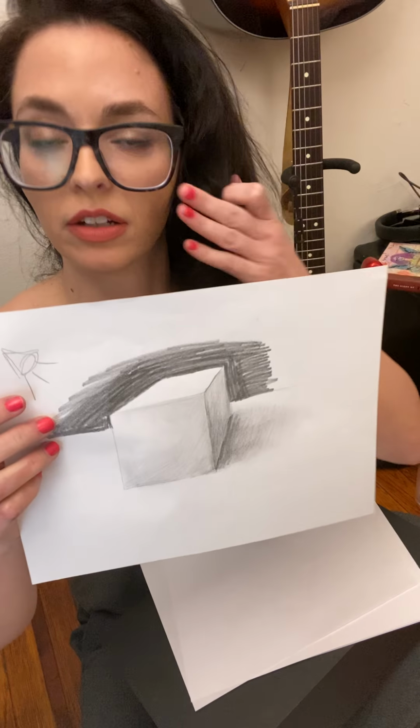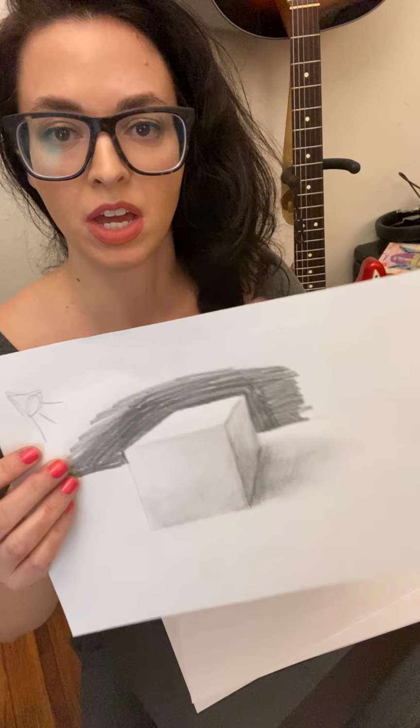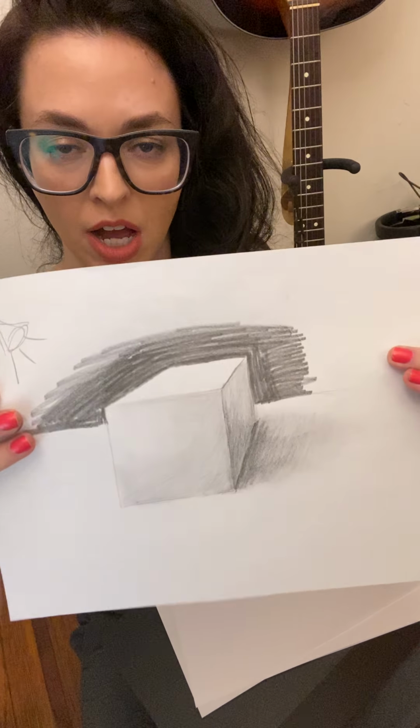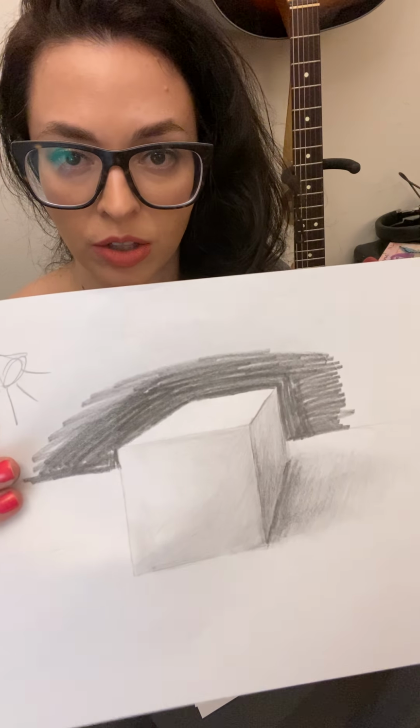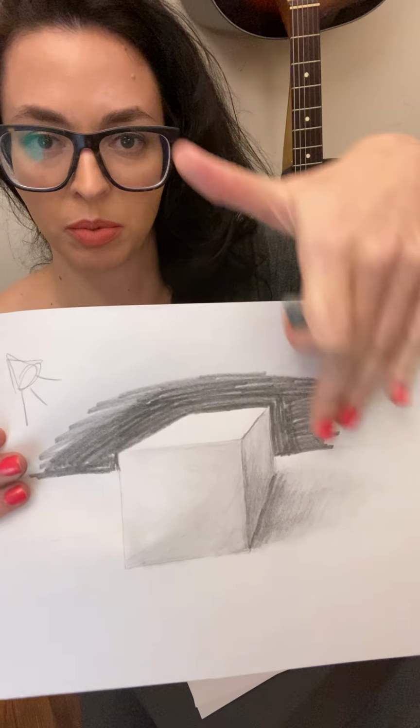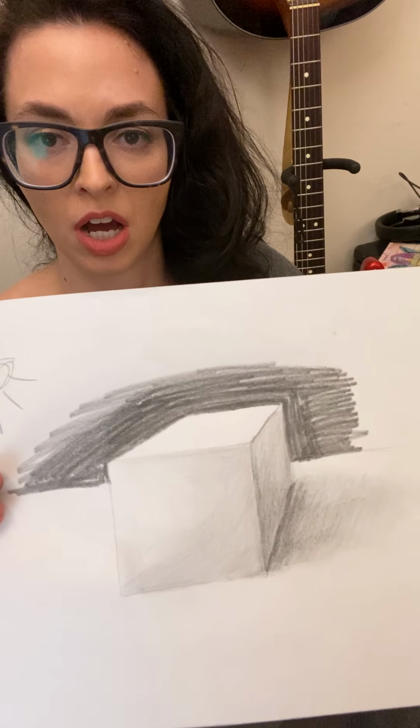And that's just to give you the concept. I could go and color the entire background, but you see how much more this looks like it's coming at you now, as if everything above the table was totally dark.